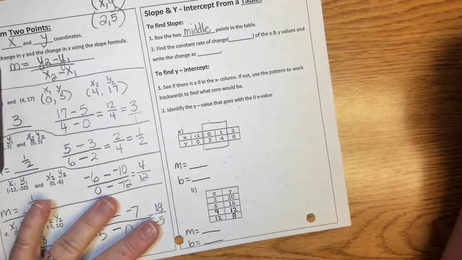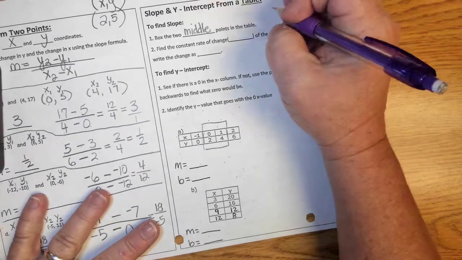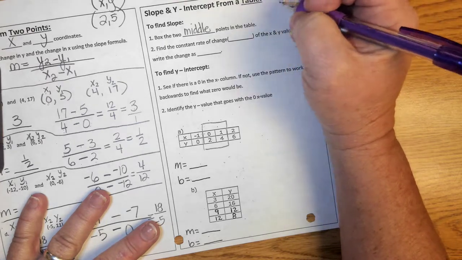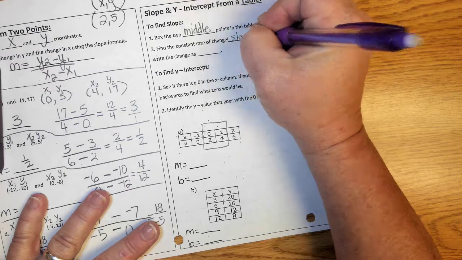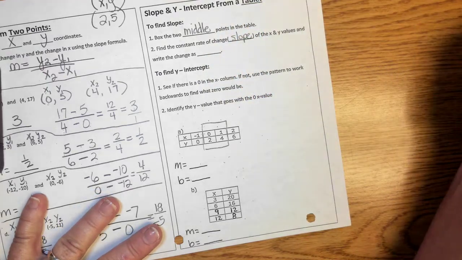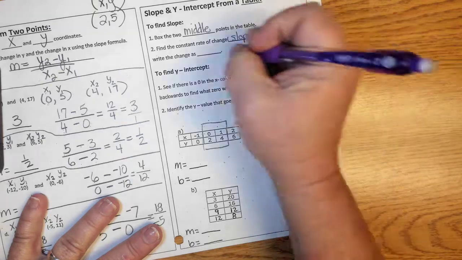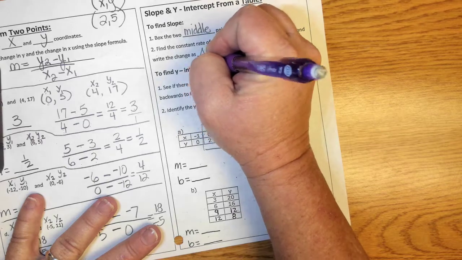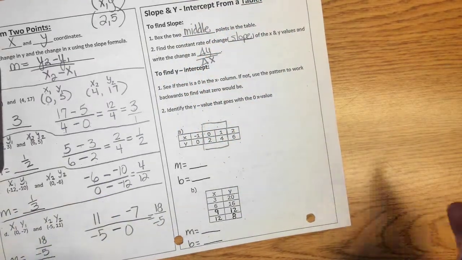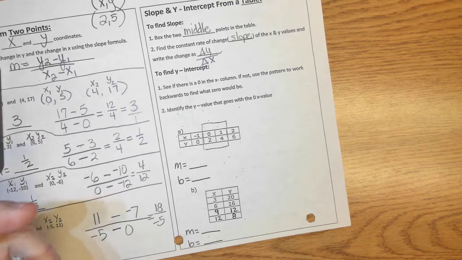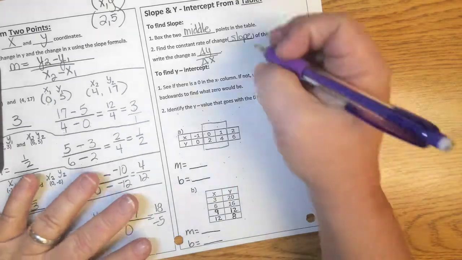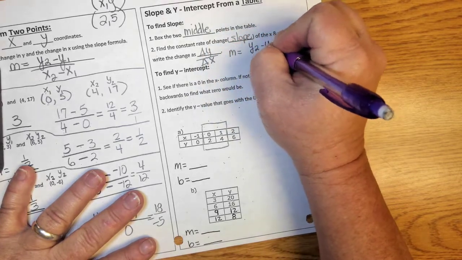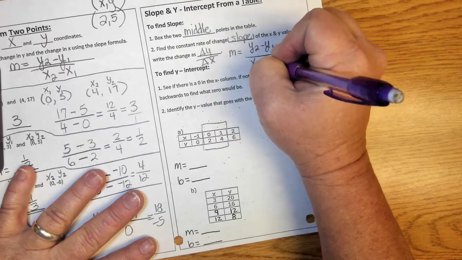It says find the constant rate of change, which is what? The slope of the X and Y values, and write the change as, and you will see this, the change in Y over the change in X. Now, what you're going to do, at least initially, and probably some of you will need to do it forever, all right? You are going to use your famous formula: y2 minus y1 over x2 minus x1.